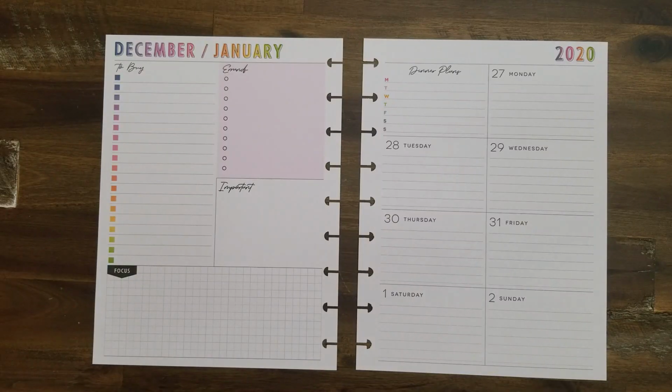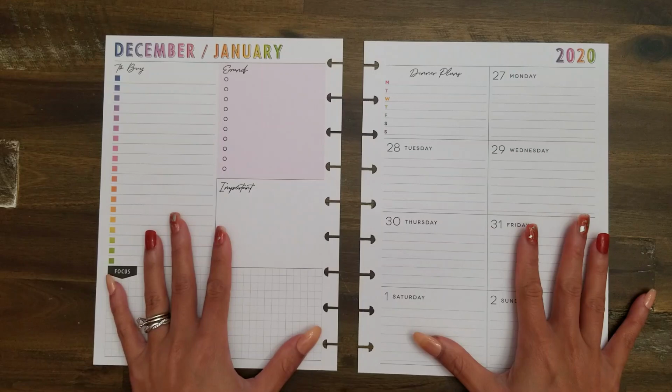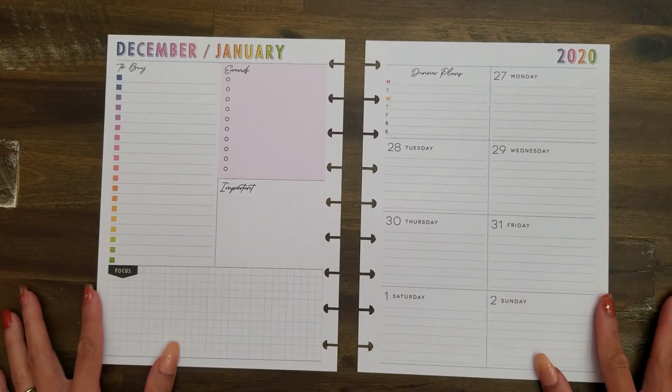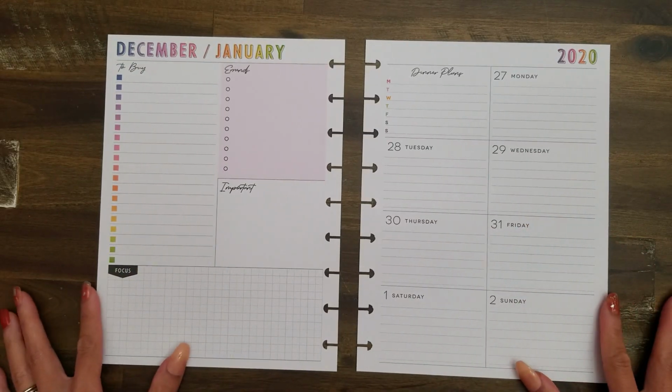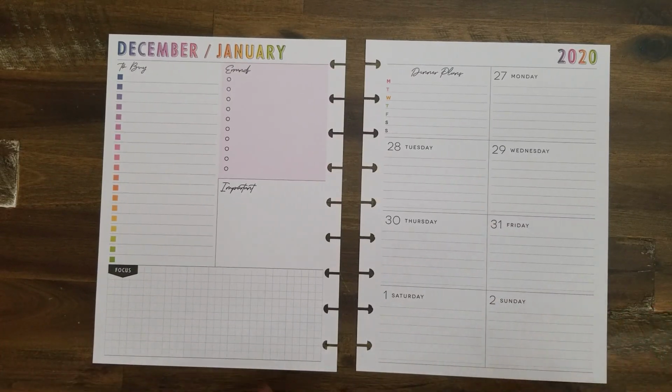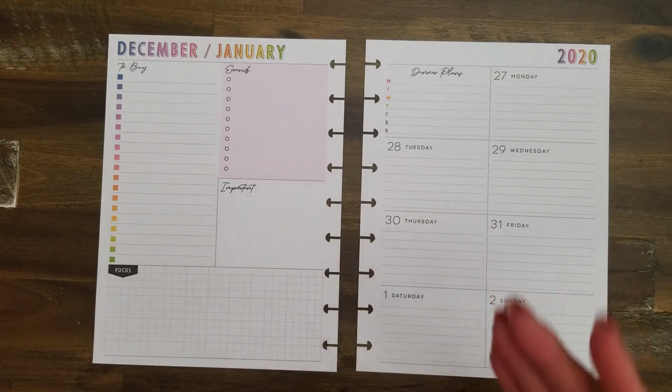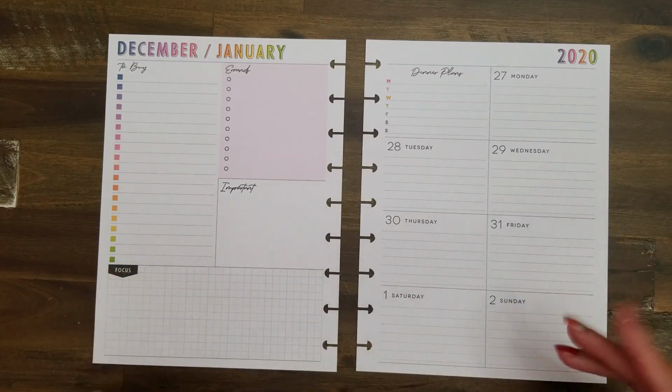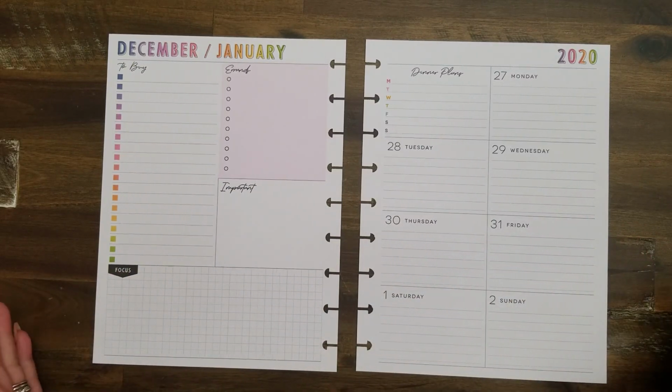So today I'm going to be doing a DIY page using some outdated dashboard pages from the Happy Planner. And what I'm going to be doing is putting together one of the major events that we have in the November, December, January season, the holiday season, and that's going to be Sophia's birthday party.